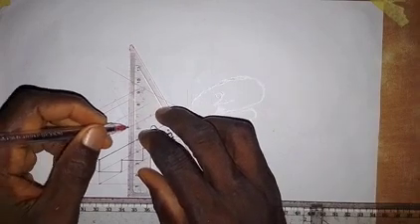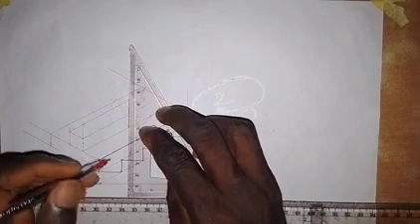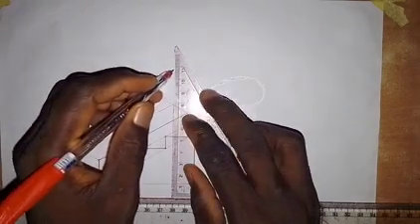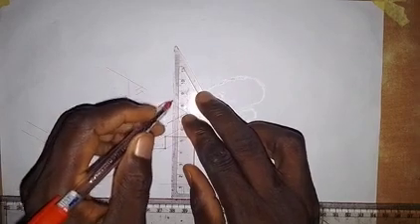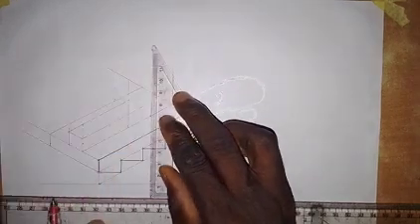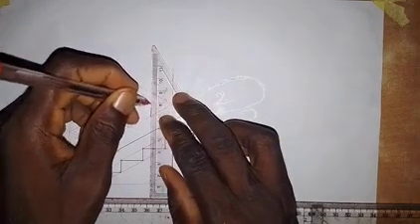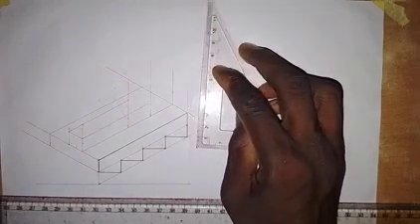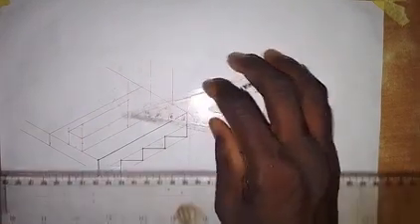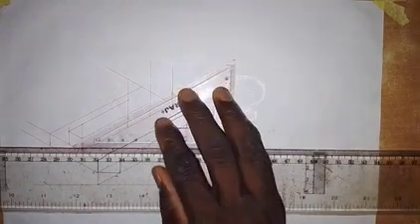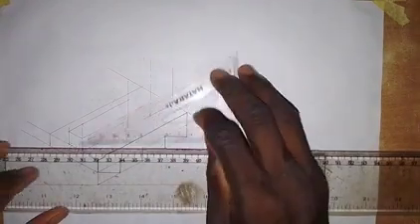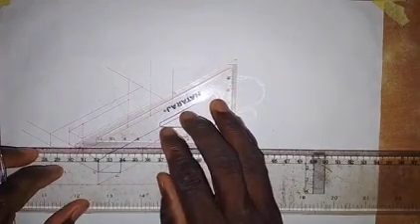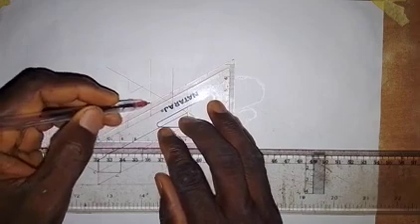Here, for the center, we get the center like this. Then that thing that we have already, that 10, this 10 will now be the center.